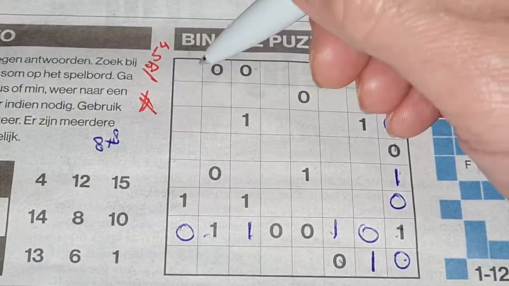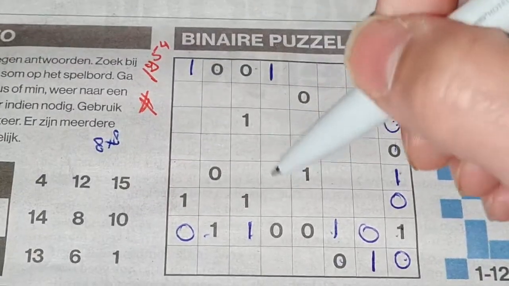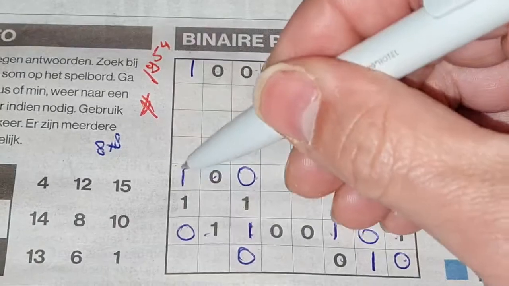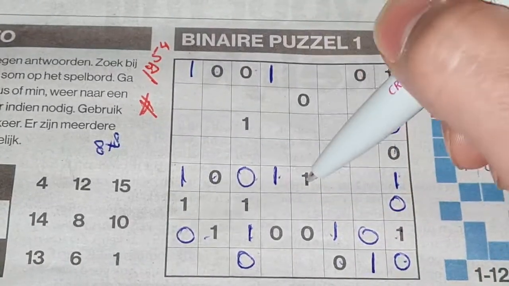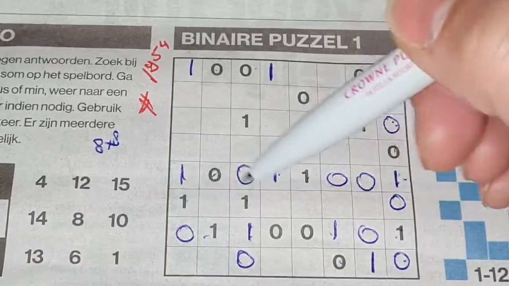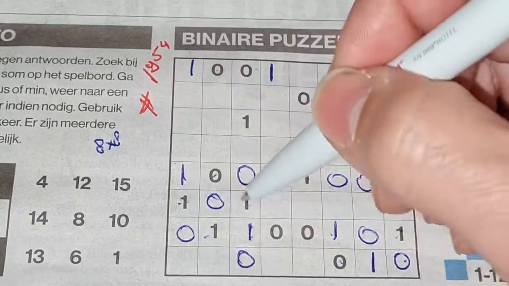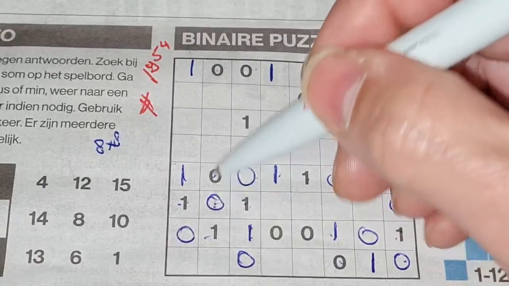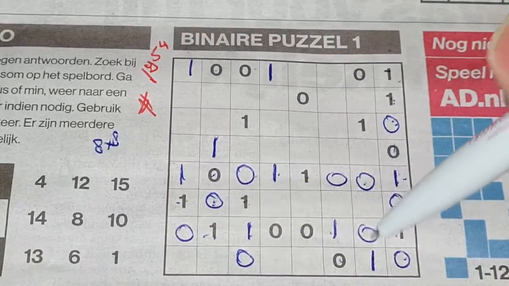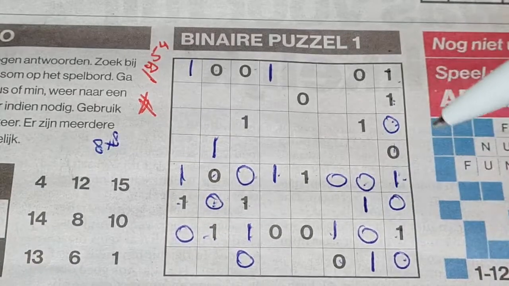Double O, here one, there one. Double one, here an O, there an O. Double O, here one, there one. Now we have 4 ones, so the rest are O's. Between 2 ones comes an O. Double O, here one, there one. Between 2 O's comes an 1.